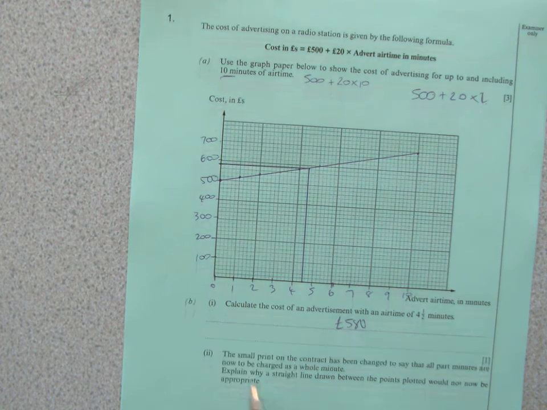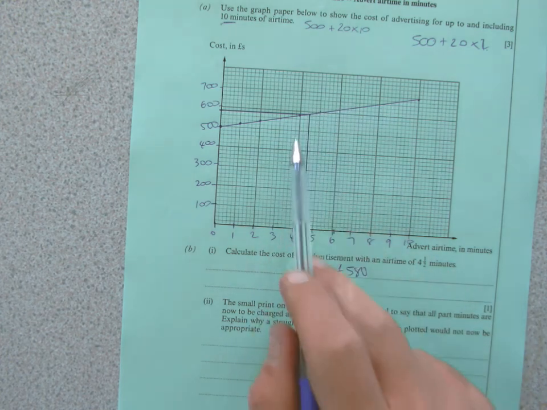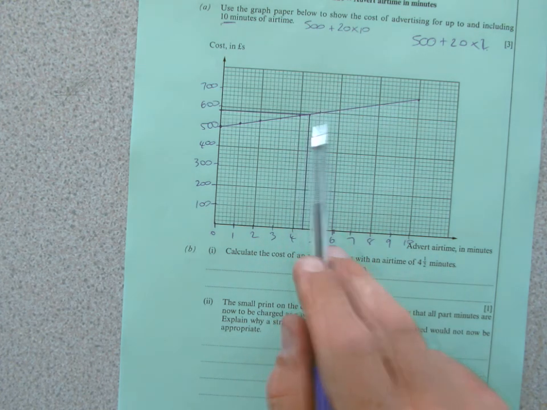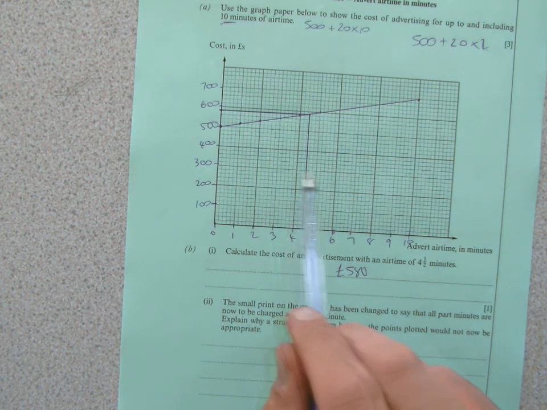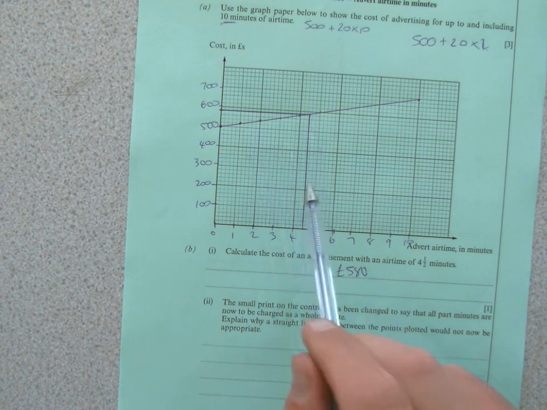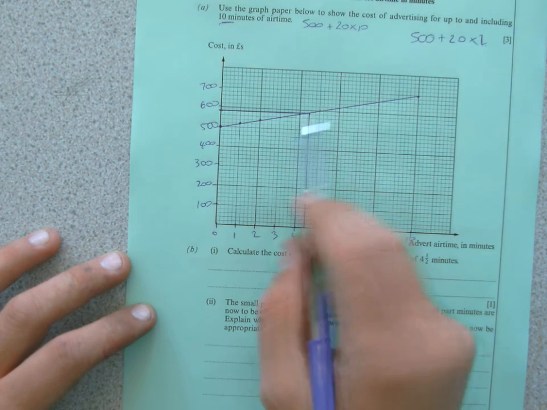Part 2 then says the small print on the contract has been changed to say that all part minutes are now to be charged as a whole minute. Explain why a straight line drawn between the points plotted would not be appropriate. You see here I've drawn a line, and what the line does is you can calculate the cost for in between minutes, like we just did, 4.5 minutes. But now it won't be relevant, because if it was in between, you then round it up. So 4.5 minutes, then you'd pay for 5 minutes. So really the line, there's no need for it.